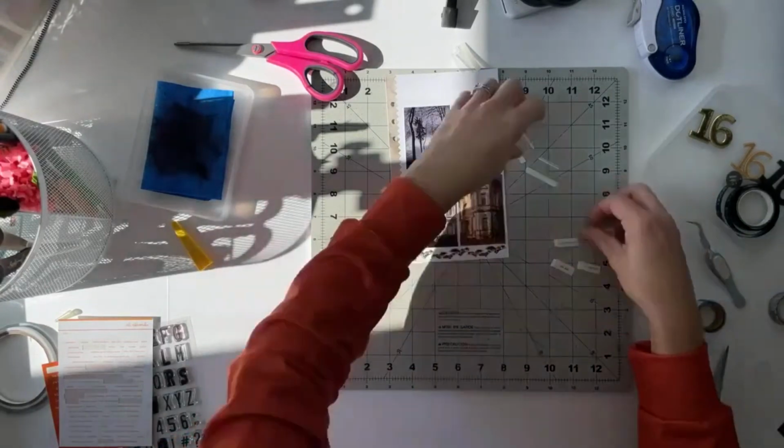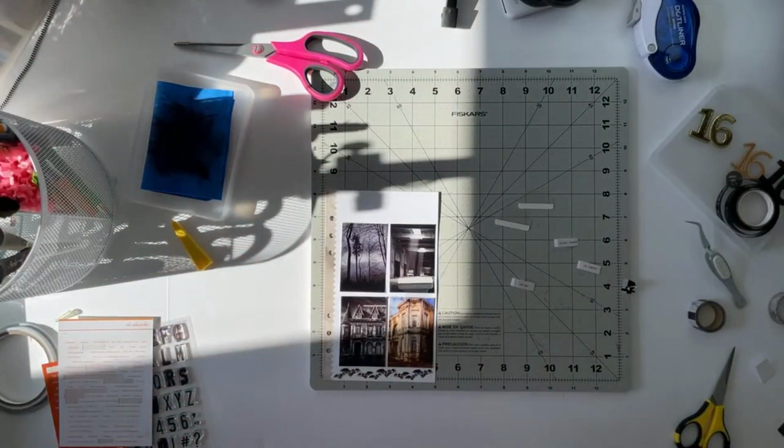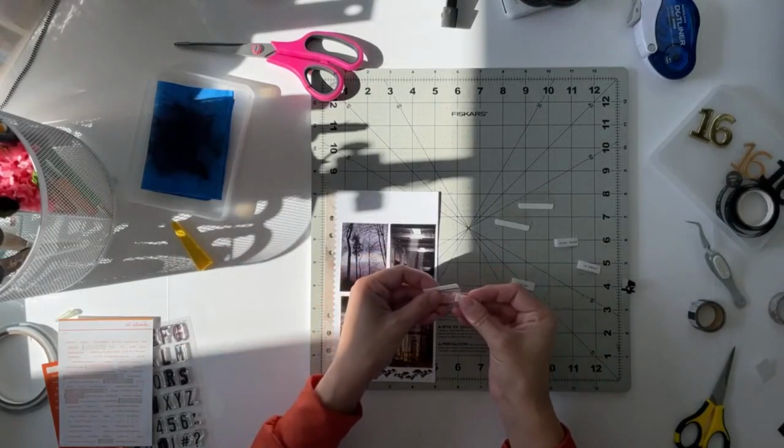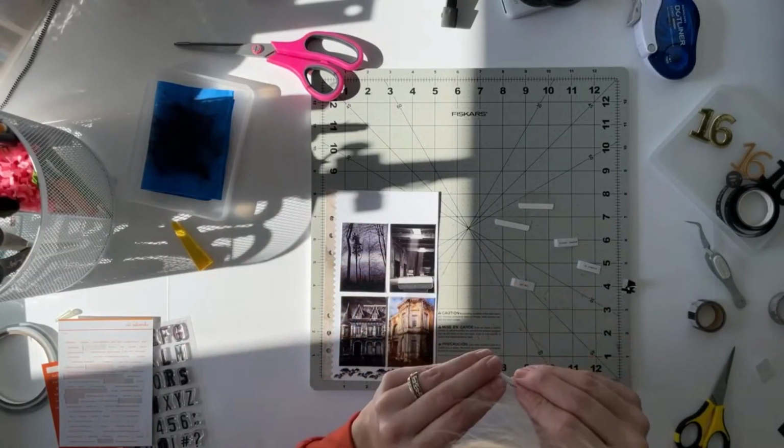And I thought that that was really cool and spooky for a spread about places that are so scary I would never want to stay there overnight. So that worked out for me. I stuck that there at the bottom and called that good.